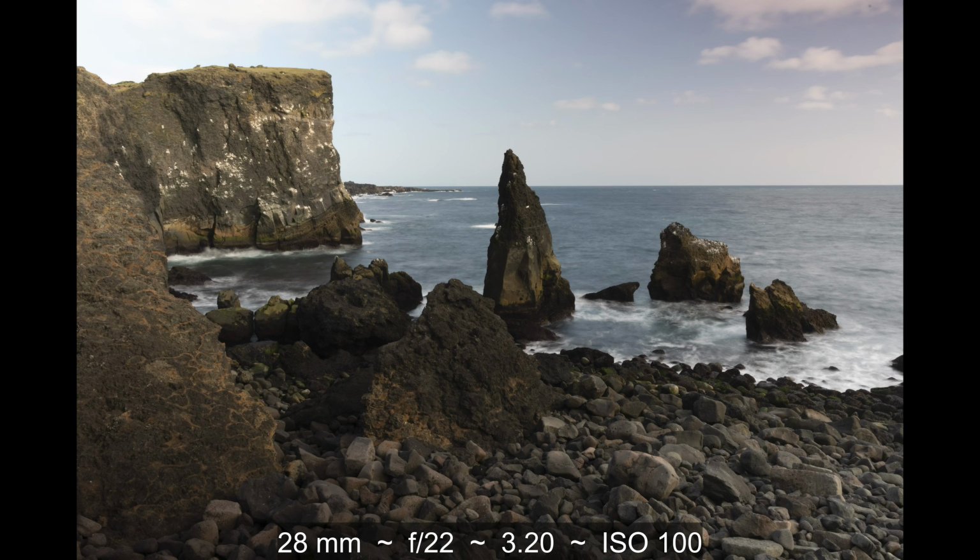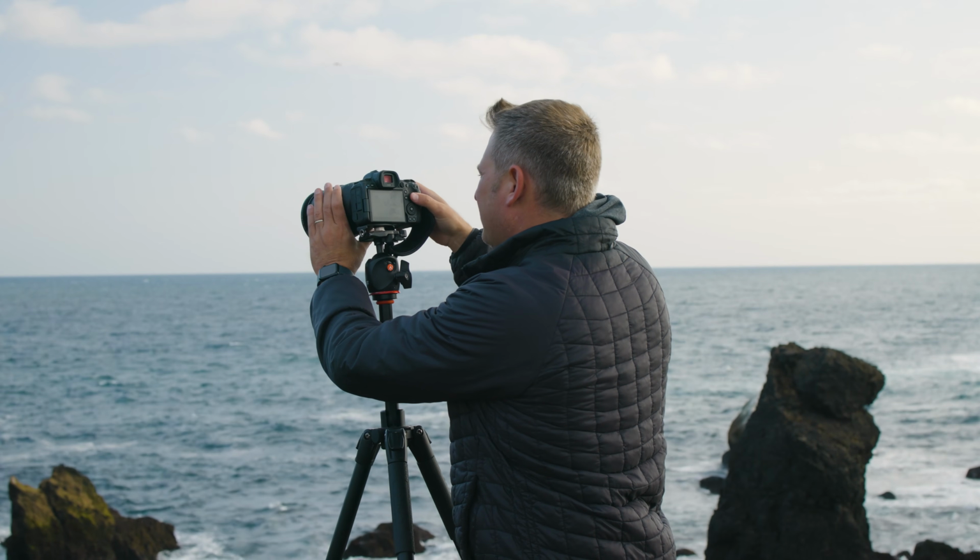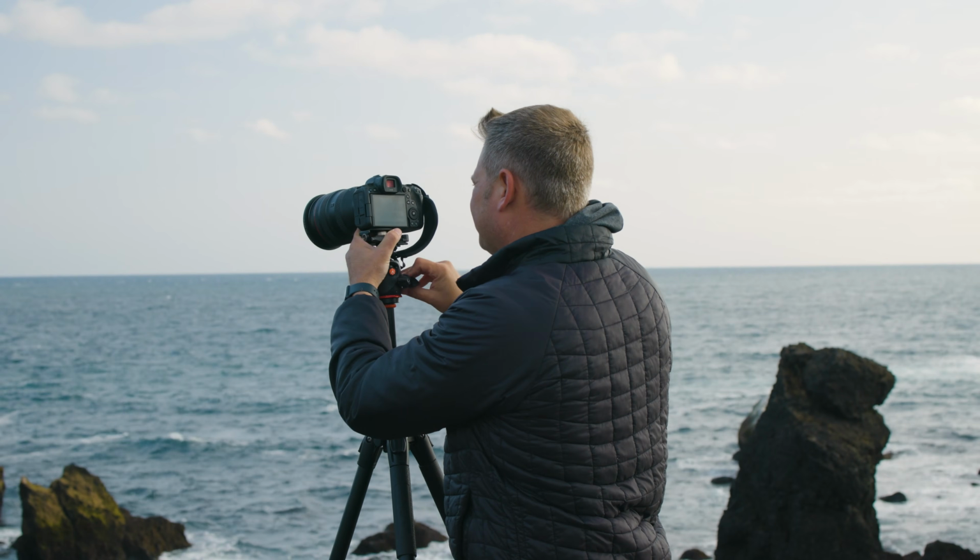And again, I'm just shooting at ISO 100 because it's the best quality and leaving my aperture at f/22 because that's the smallest hole, but it creates the most depth. So let's take a look at this image. That's really cool. Wow, that's beautiful. I love that. Now I just want to zoom in on a few different things and check some different compositions here.